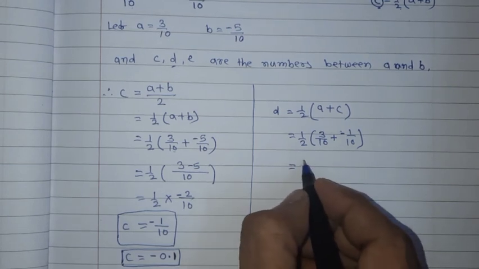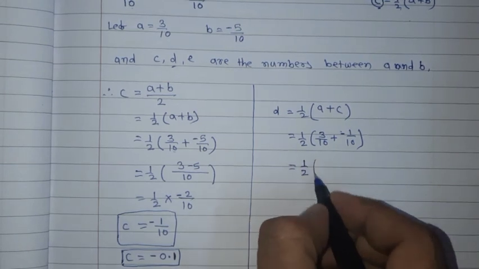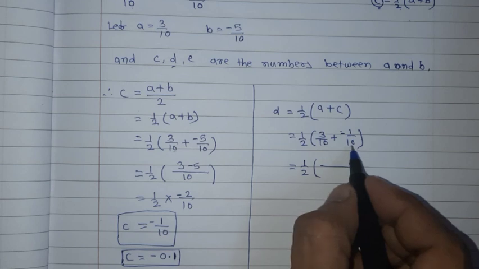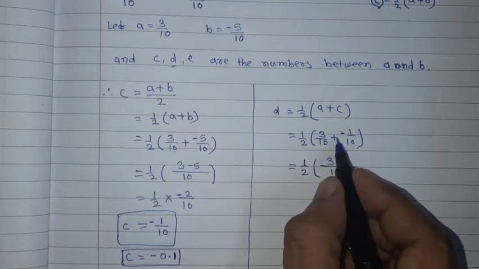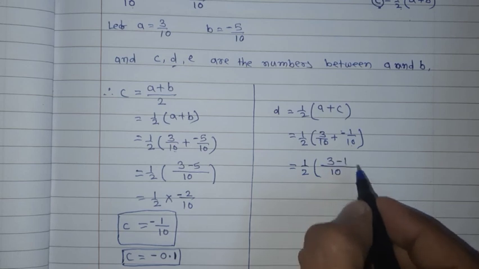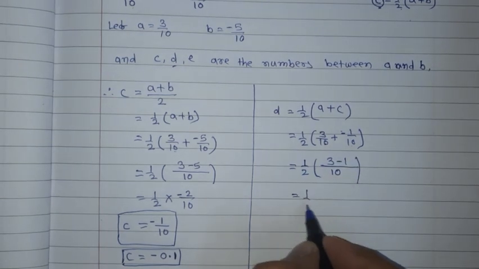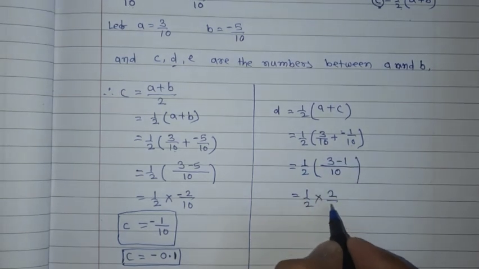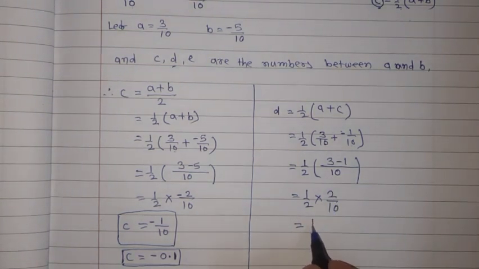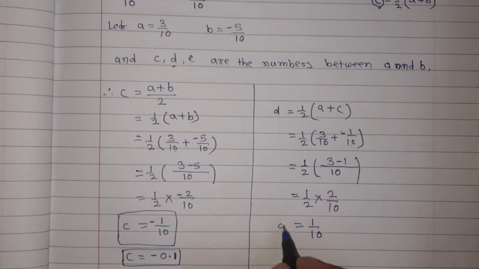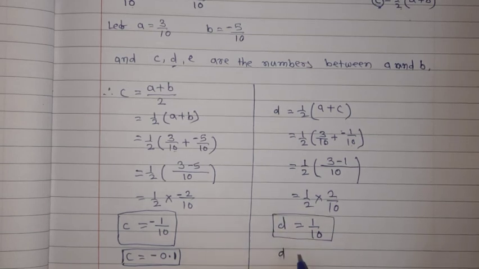Then it is 1 upon 2 into, the denominators being the same 10, 3 plus minus 1, which is 2 upon 10. Then this 2 gets cancelled, it is 1 upon 10. Therefore D is equal to 1 upon 10. We can write it as 0.1.